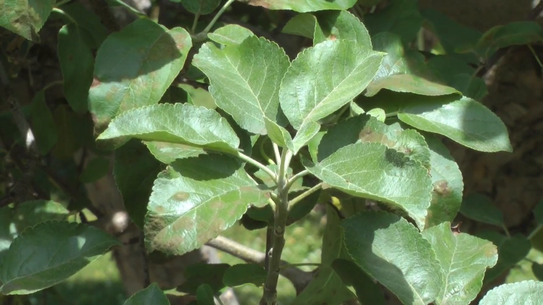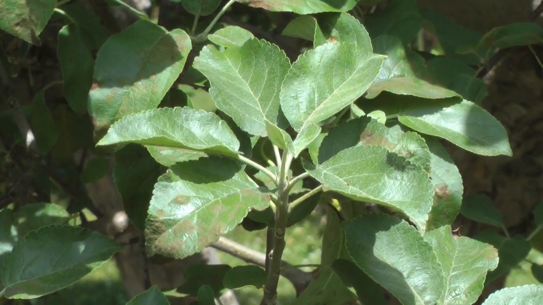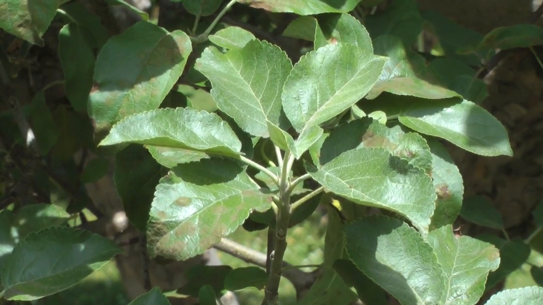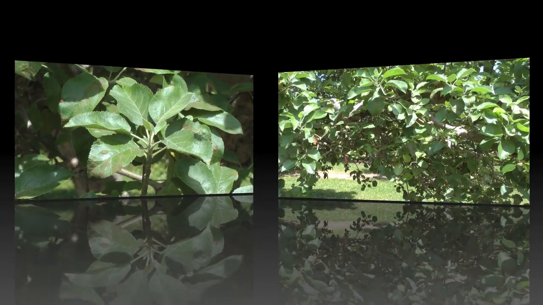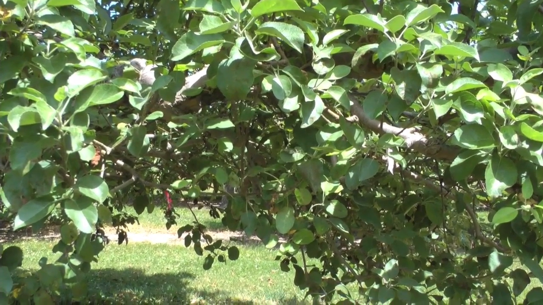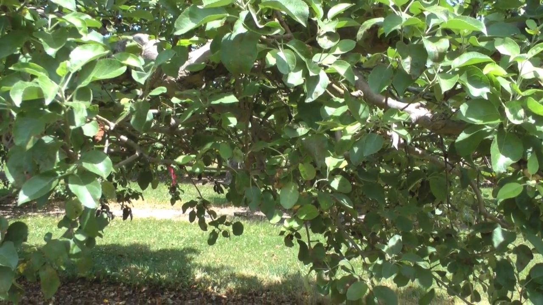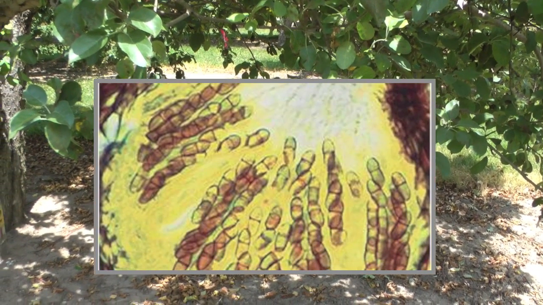These scab lesions on leaves will be the site of overwintering of the fungus. The apple scab fungus overwinters in fallen leaves on the orchard floor. During the following spring, the fungus will undergo a sexual cycle and produce a fruiting body called the pseudothecium, and that fruiting body contains the primary ascospores. These ascospores are the spores that represent the primary inoculum.